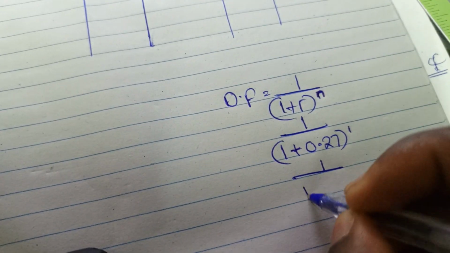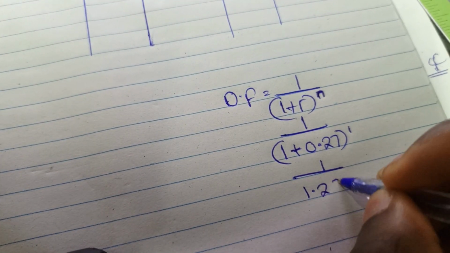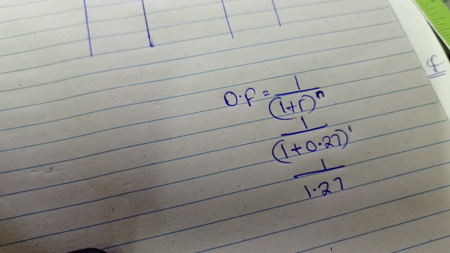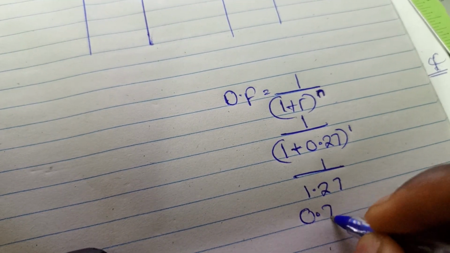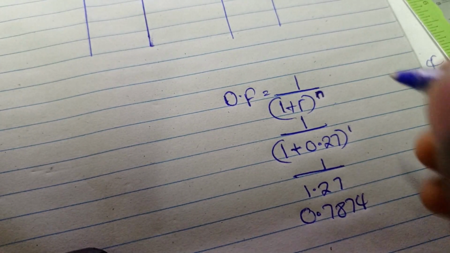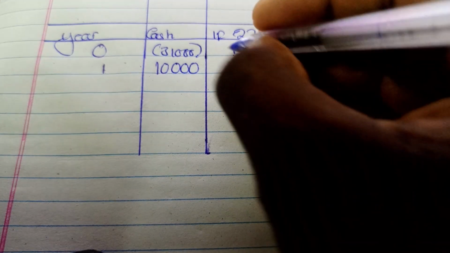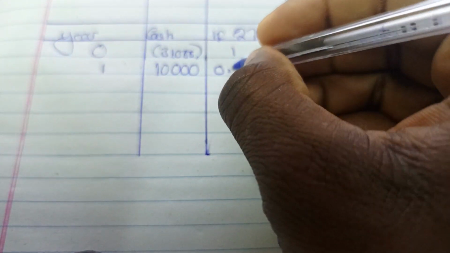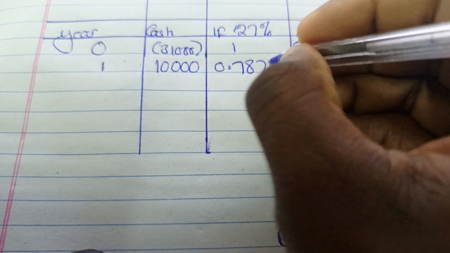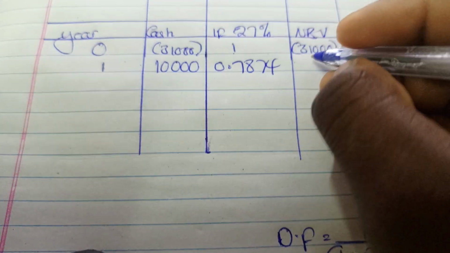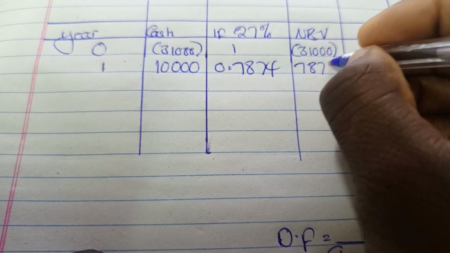So 1 divided by 1.27, you are getting 0.7874. So it is what you will put here, 0.7874. Then you multiply this with 10,000, giving you 7874.